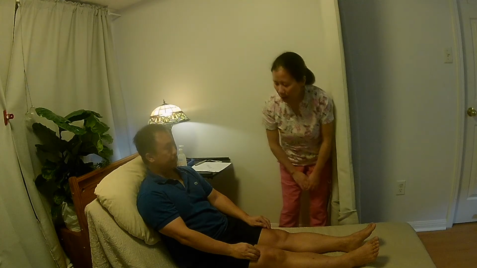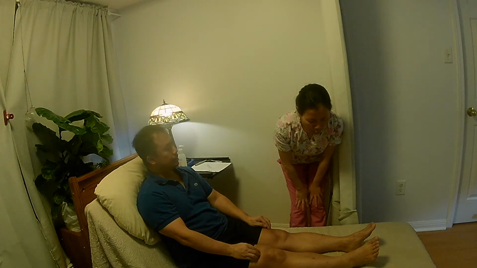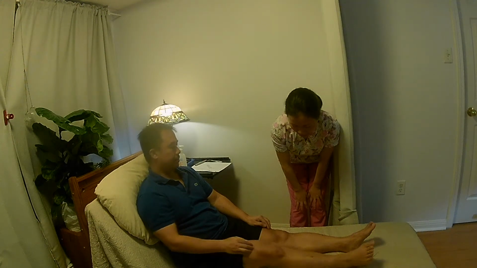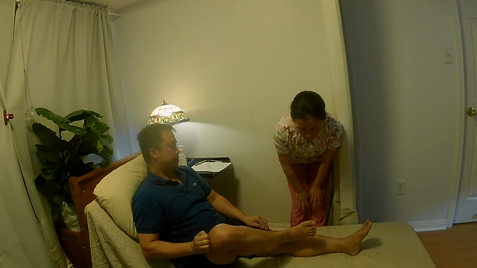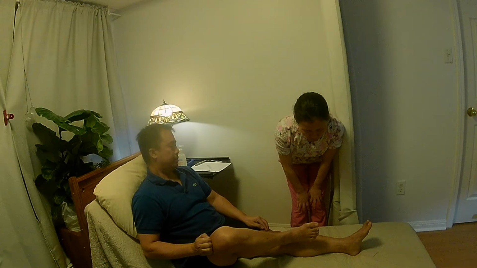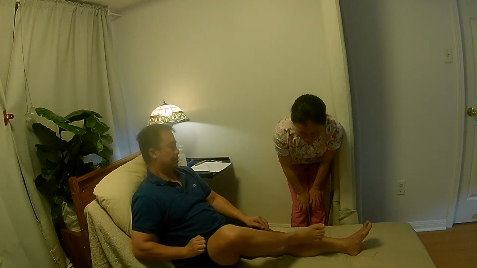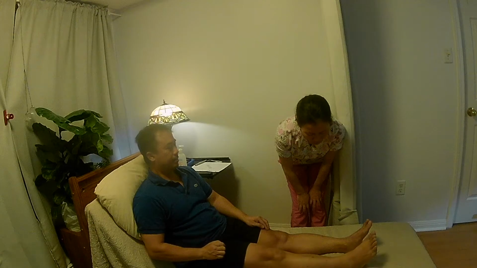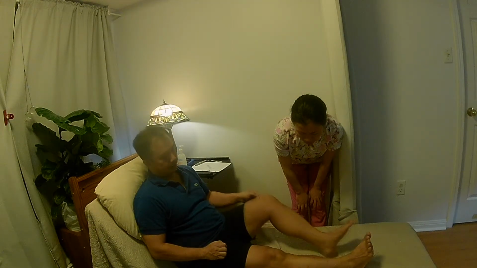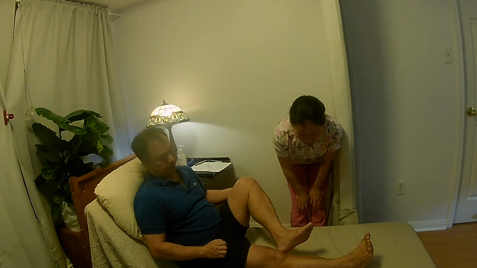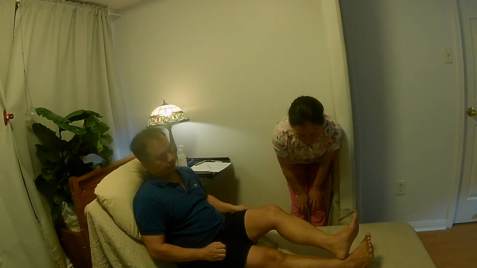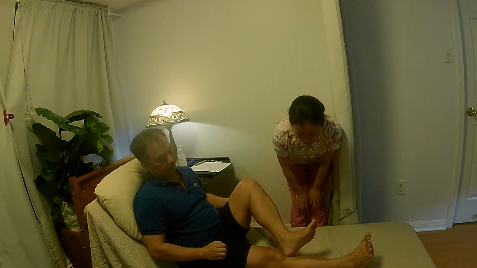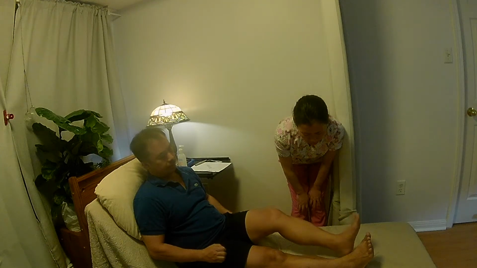Now I'm going to do heel to shin test. Mr. T, would you please lift your right heel to the left knee and move down along the shin to the ankle and move back to the knee and down to the ankle. Thank you. Now we can do the other leg. Do the same thing. Move down to the ankle and back to the knee and down to the ankle. Thank you. You may let go now.